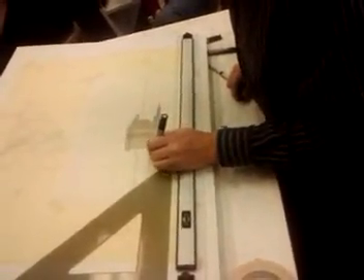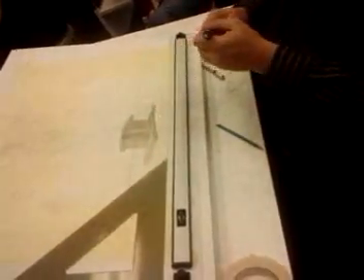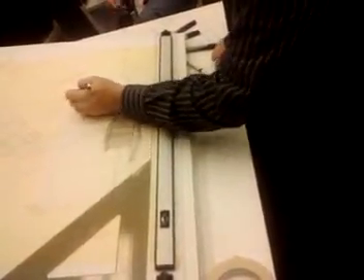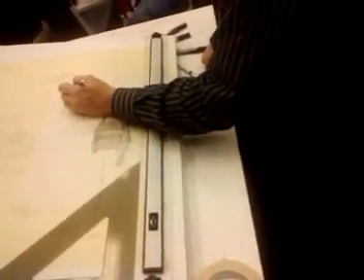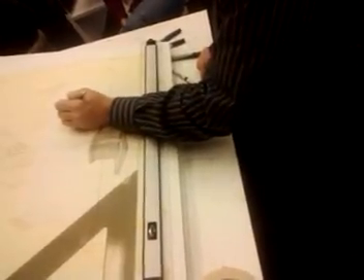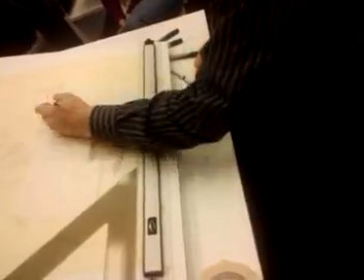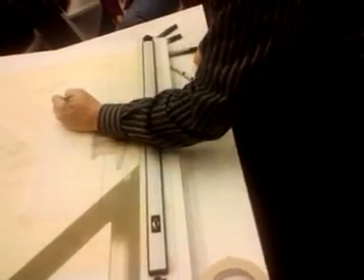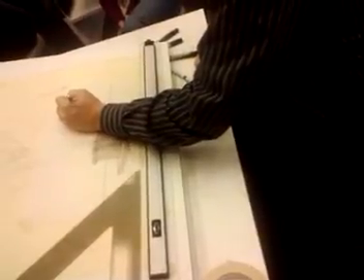So, let me actually sketch here, a perspective cube. Not that it's going to be a great perspective cube, but. And I'll put a shadow line on it.